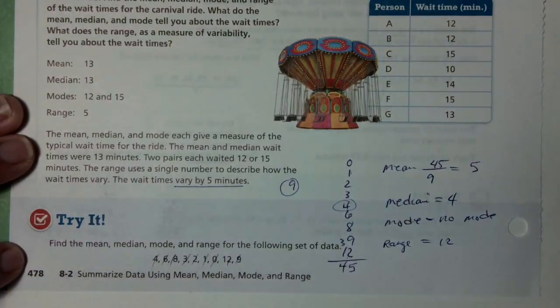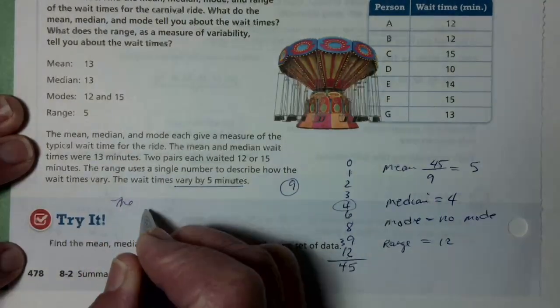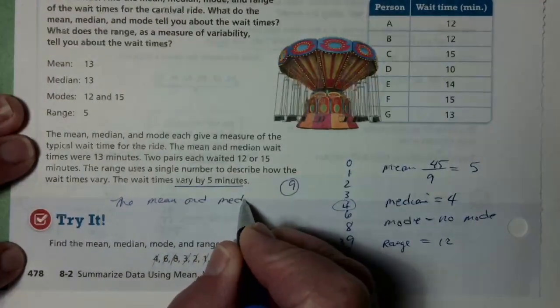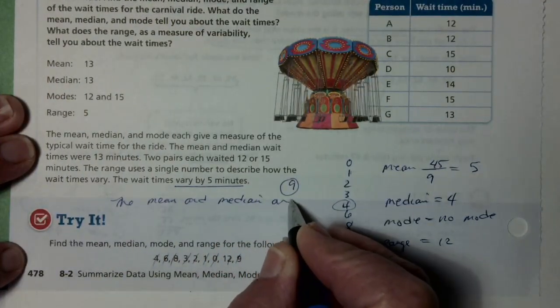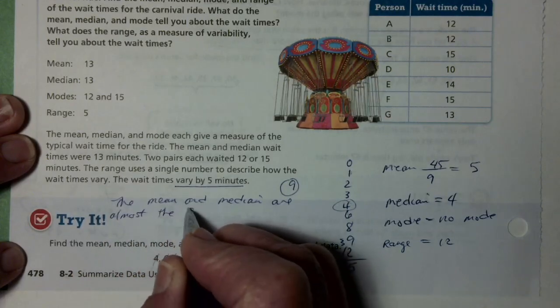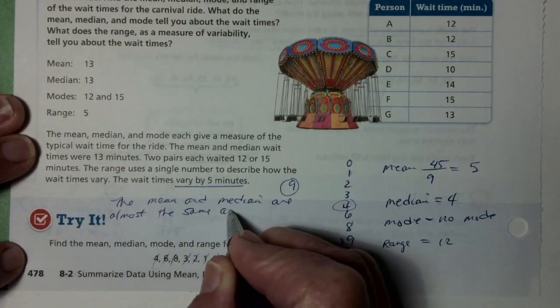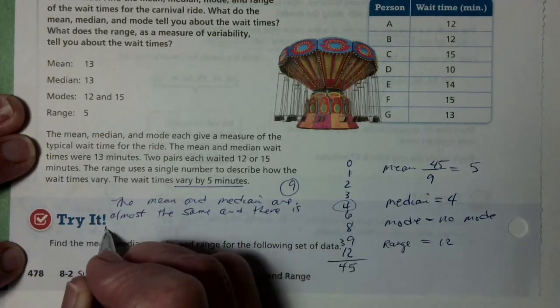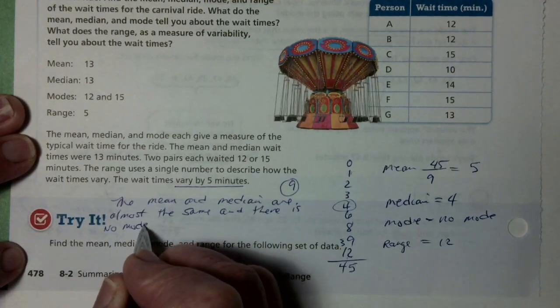Okay, so the mean and median are almost the same, and there is no mode.